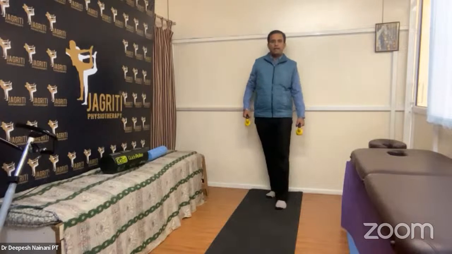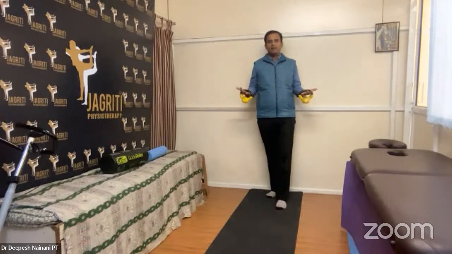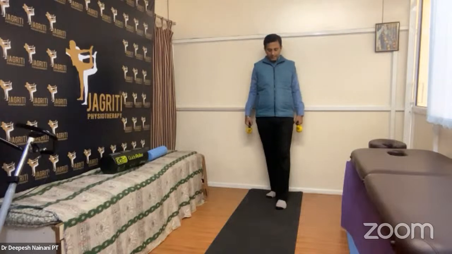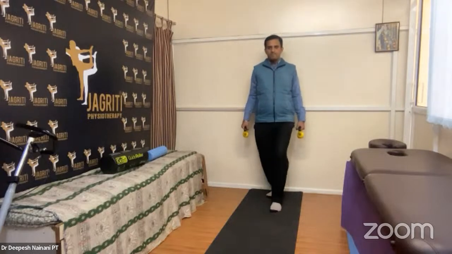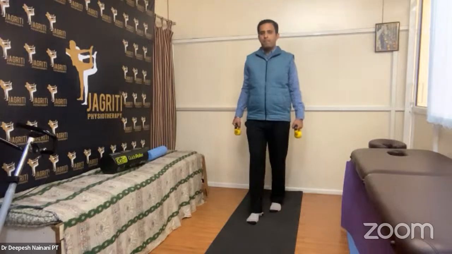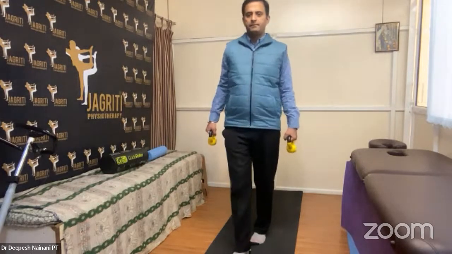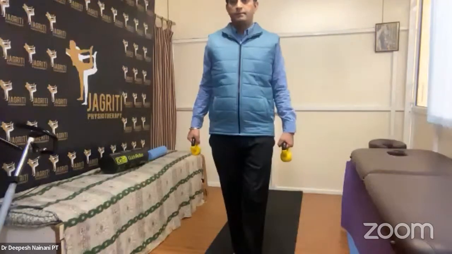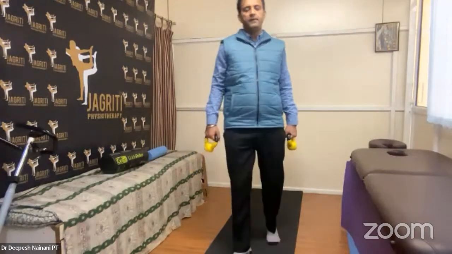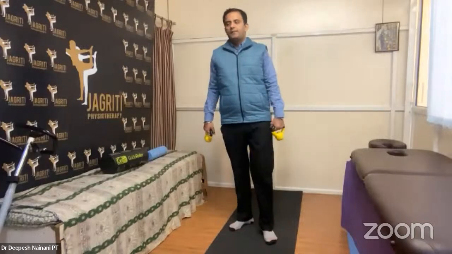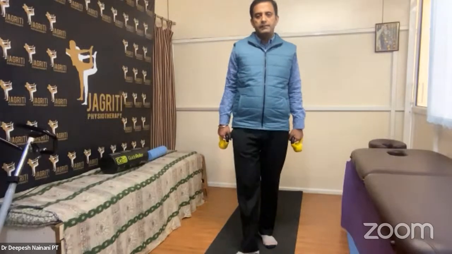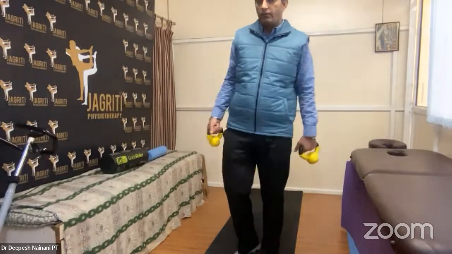This is to maintain your balance because these weights are basically for maintaining your balance. This is the first step for the advanced exercise with and without weights.